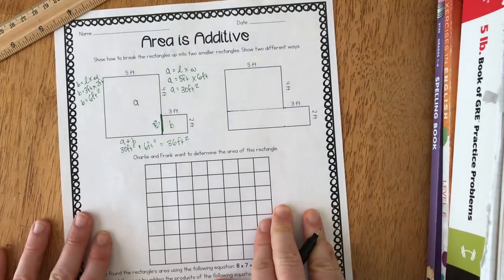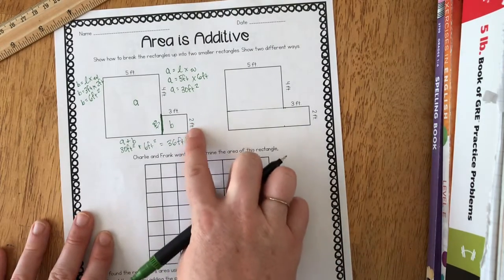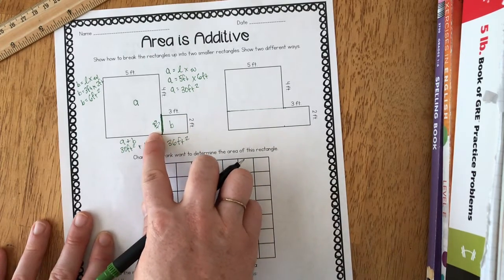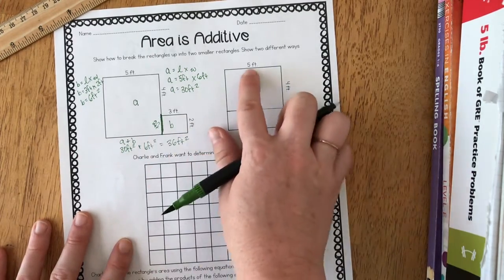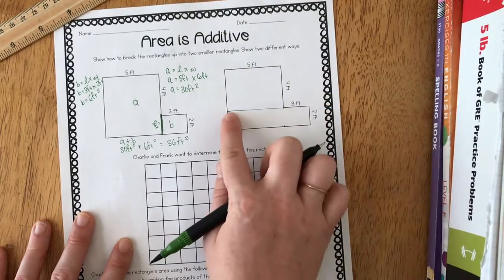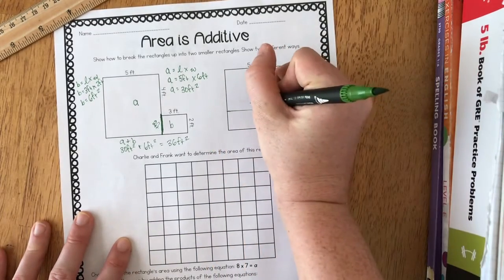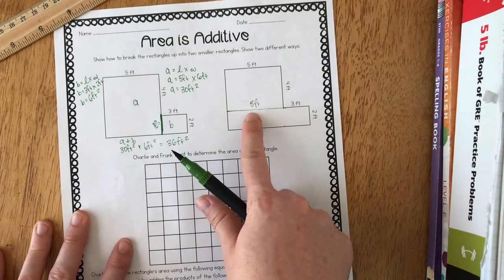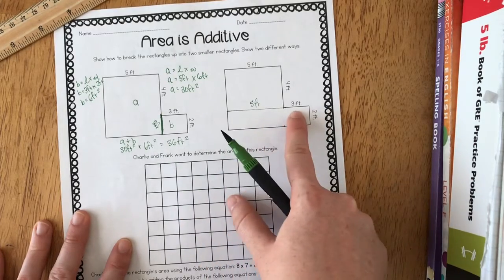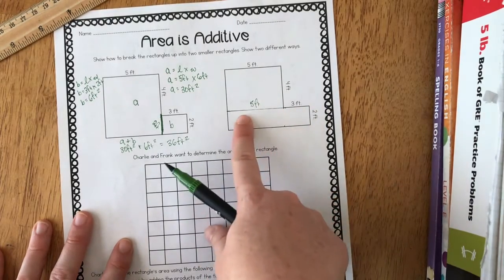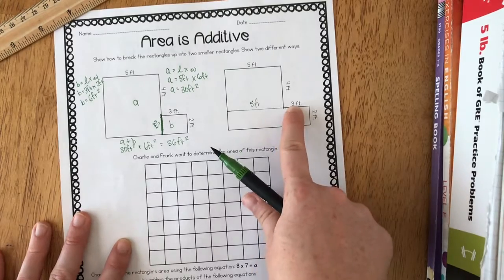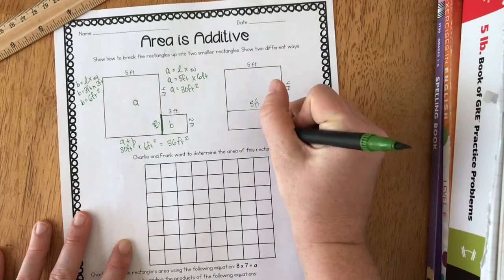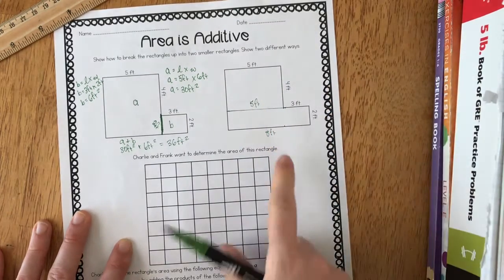Perfect. Now, just like we knew before that this line here that was 2 feet was equal to the opposite side of this rectangle, we can do the same thing here. We know that this is 5 feet, so this line here must also be 5 feet. So if I want to solve for the total length of this longer rectangle, I need to add together 5 feet plus 3 feet. And what do I get when I add those two together? I get 8 feet. Great.